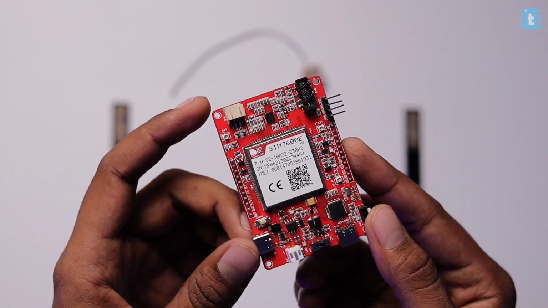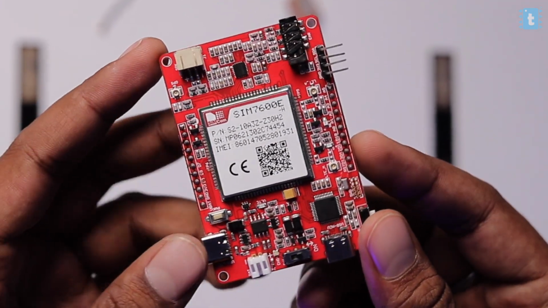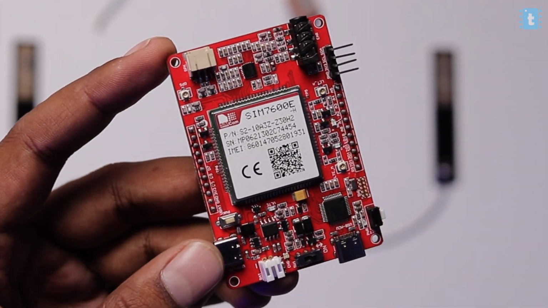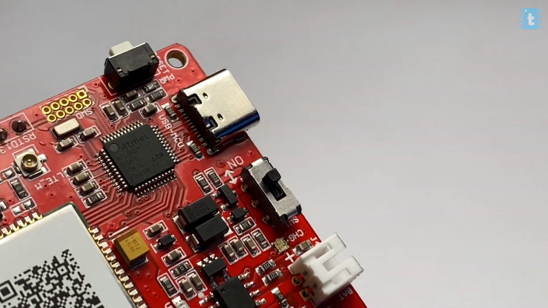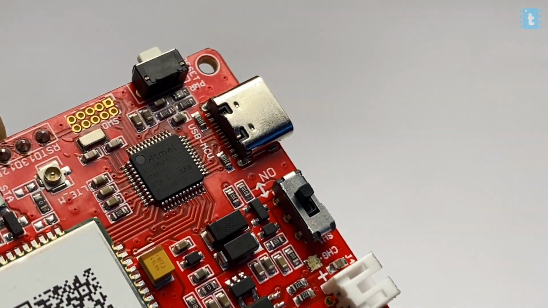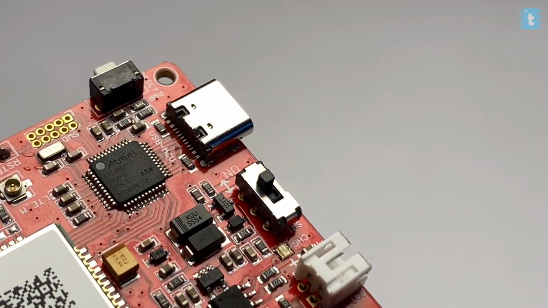Now talking about the specs of this board. This board is based on the SIM7600 module which supports LTE Cat 4 up to 150 Mbps downlink and 50 Mbps uplink speed. But other than 4G, it can also support the older 2G and 3G communication. Now to give this 4G module some commands to perform, we have an onboard ATSAMD21 which is an ARM based microcontroller and can be easily programmed using Arduino IDE.